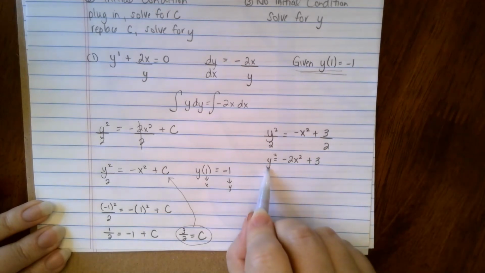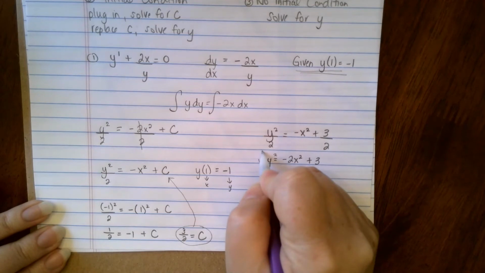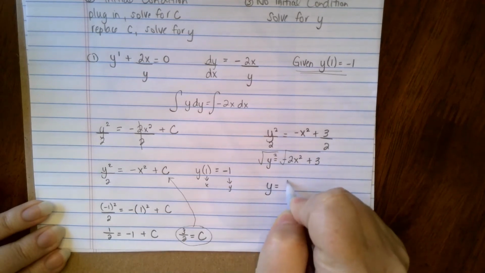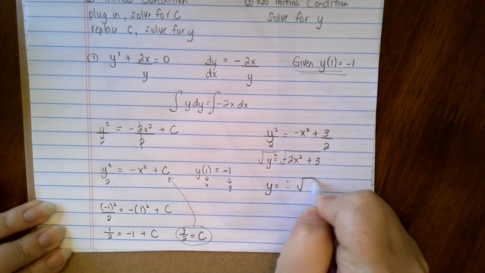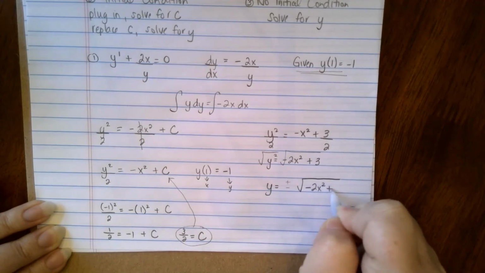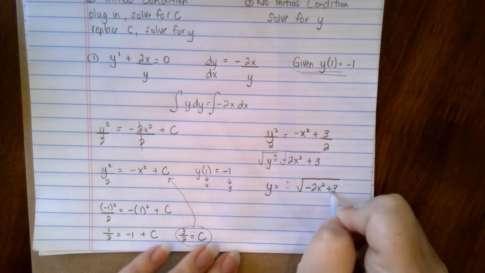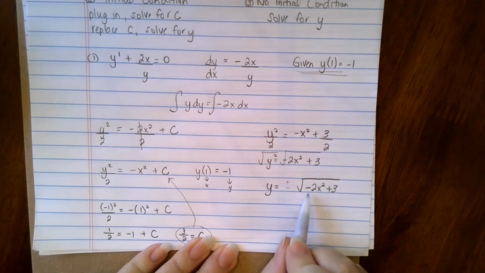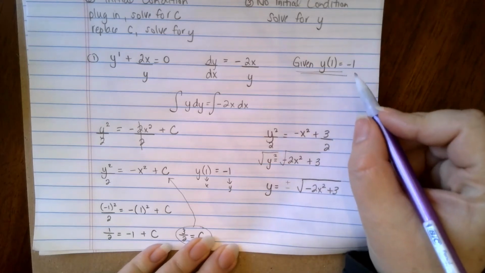To get y all by itself, you want to square root both sides. Now, when you square root, you're going to end up with a plus or minus. And I'm going to write it kind of lightly because we're going to talk about whether it's a plus or a minus. Negative 2x squared plus 3. Now, the plus or minus here in these square roots is going to be determined by what was given to you.